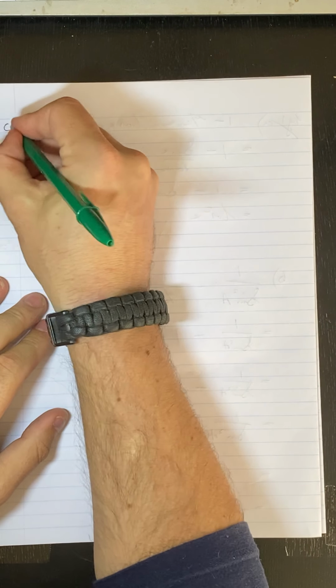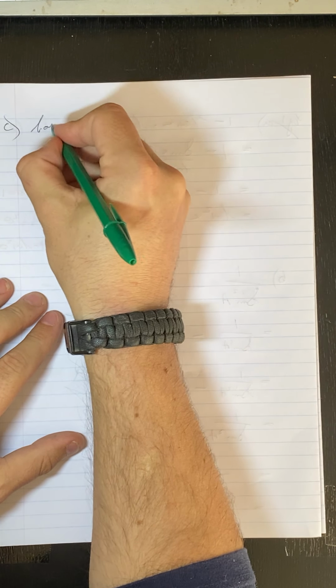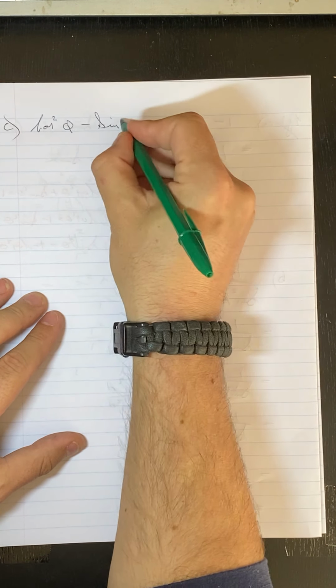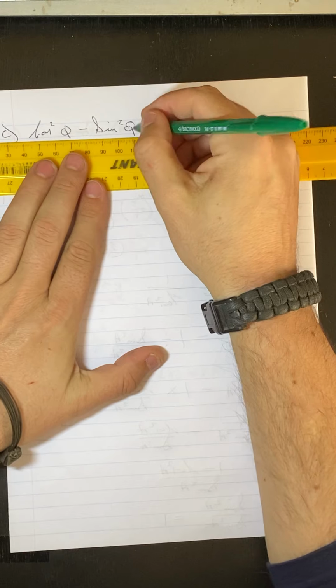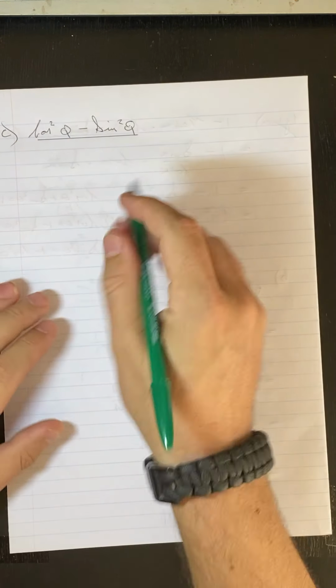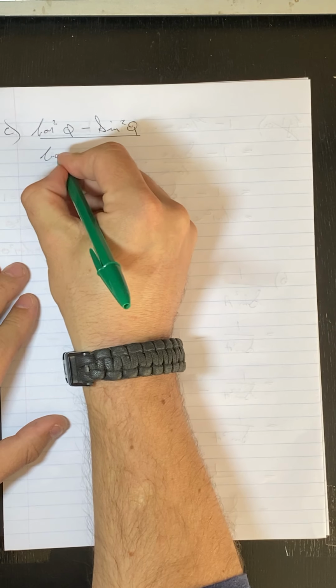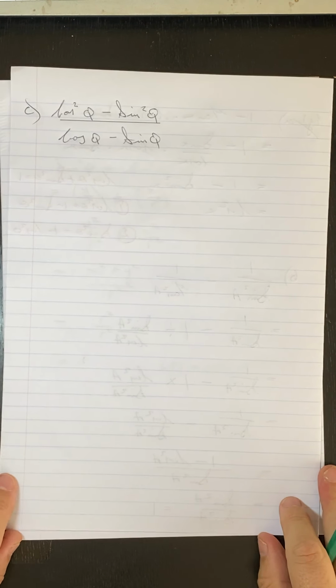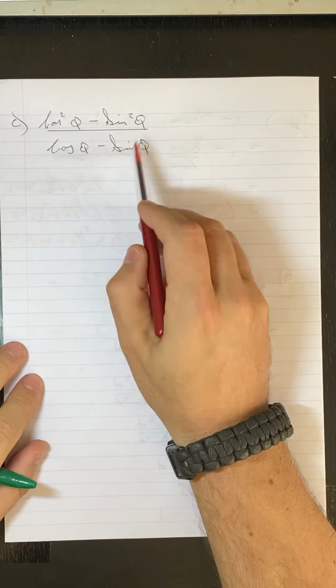Okay, moving on to example C. We have cos squared q minus sine squared q over cos q minus sine q. All right, so grade 11s, with ones like this, I can see that I'm going to have to do some type of a factorization thing here so I can cancel the bottom.